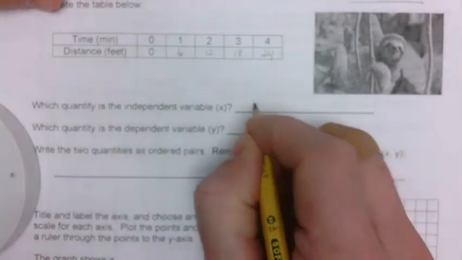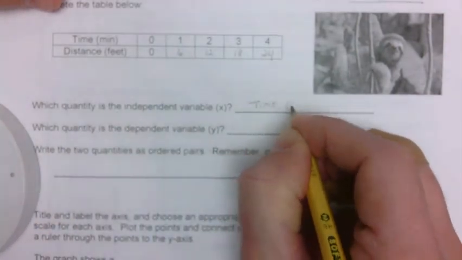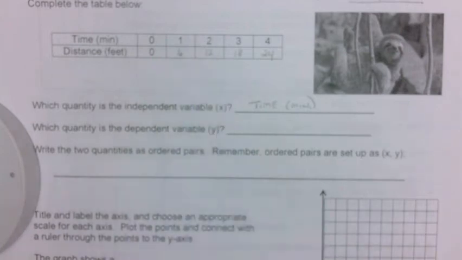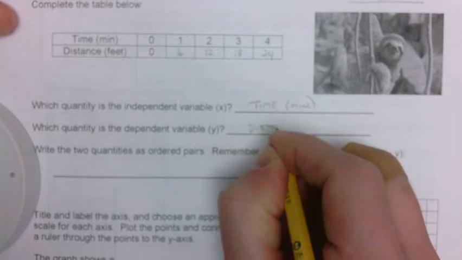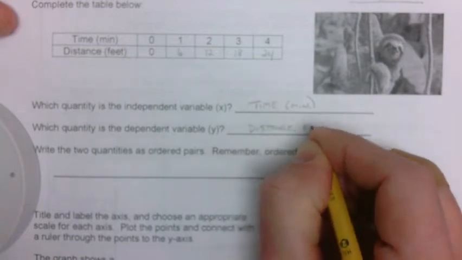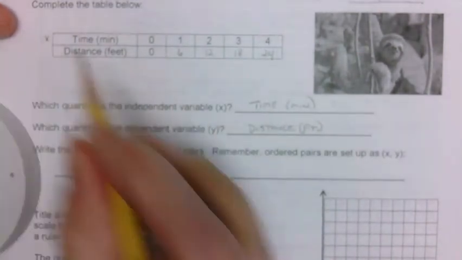That means that the independent variable is going to be your time in minutes. Okay, your sloth can travel as many minutes as it wants. The distance traveled, though, will change each time the number of minutes changes. So that means the dependent variable is going to be the distance in feet. Okay, so on my table, my time is my x, my distance is my y.